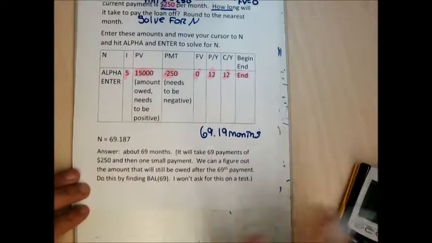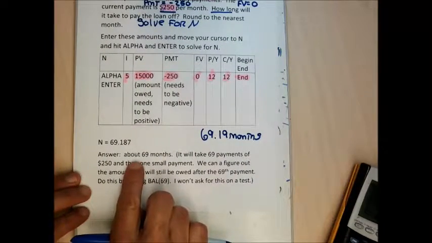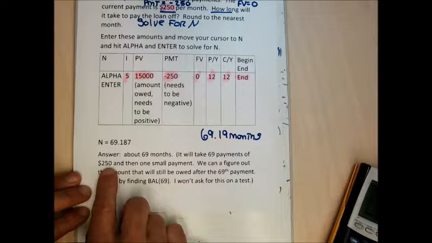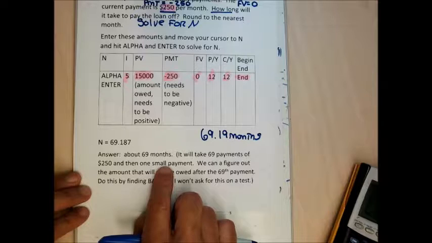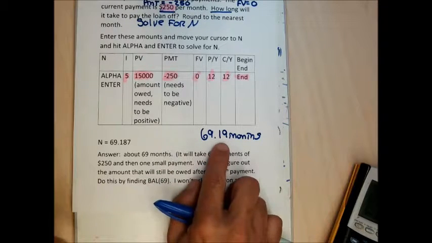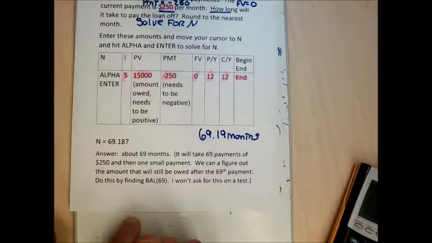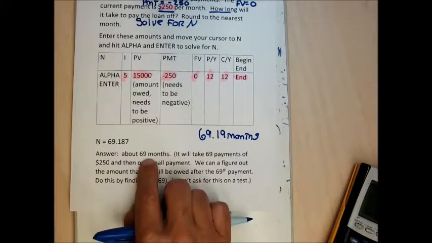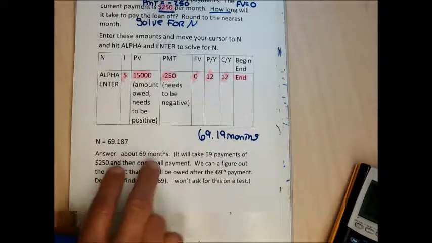So what does that mean? I wrote for my answer about 69 months. It means it's going to take 69 full payments of $250 and 1 small payment of, I don't know how much, but I don't need to figure out how much. We can figure out how much the extra small payment would be, the 70th payment, but I won't do that. And my answer here, about 69 months, should be fine.